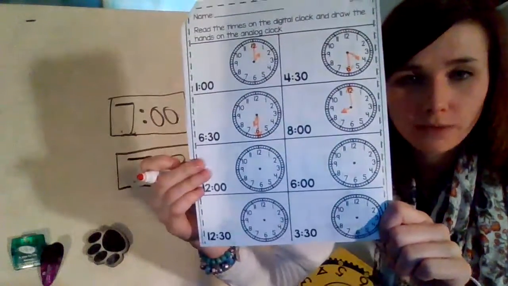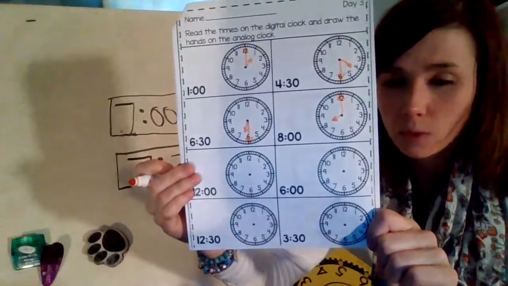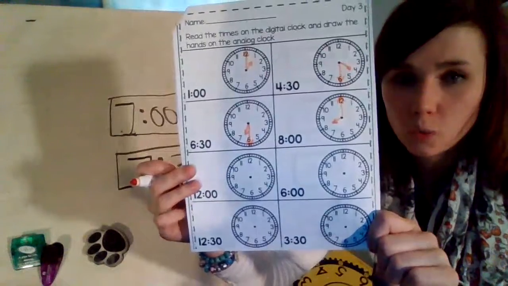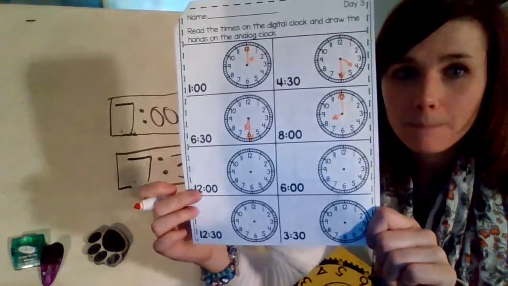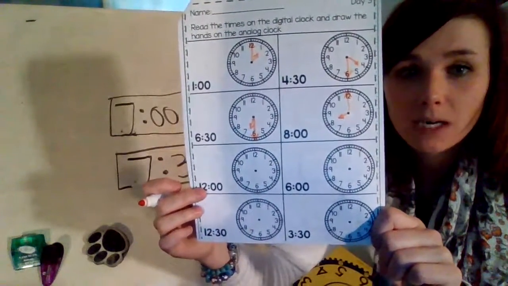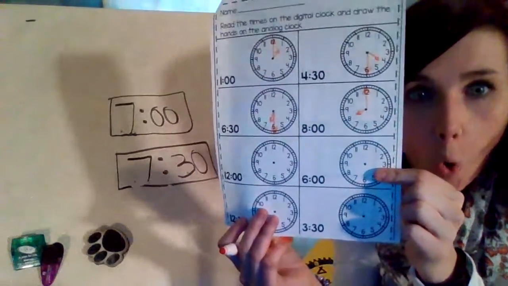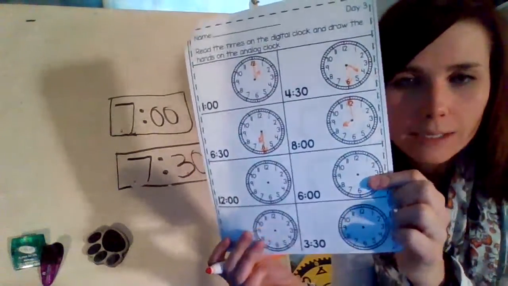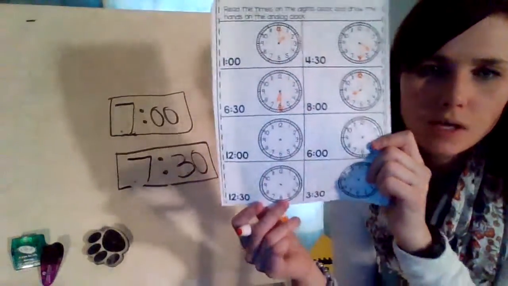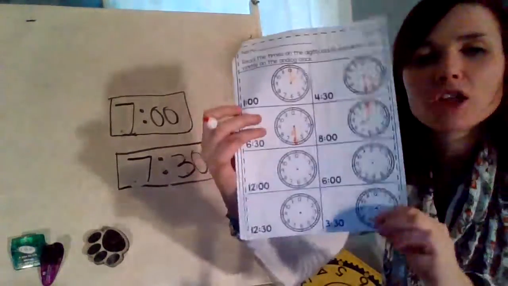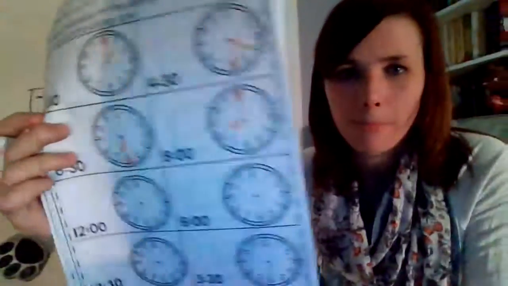All right, and I'm going to leave the bottom 4 for you to do. Okay? 12 o'clock. That long hand is going to be pointing at the 12. The hour hand is going to be pointing at the 12. Nice job. Going to 6 o'clock. Then you have 12:30 and 3:30.